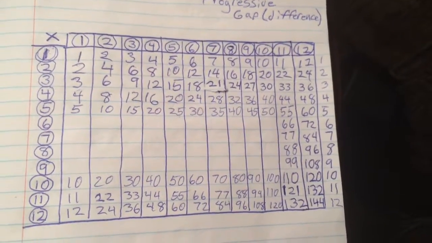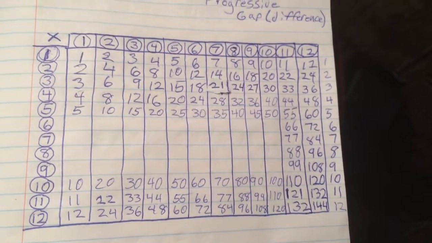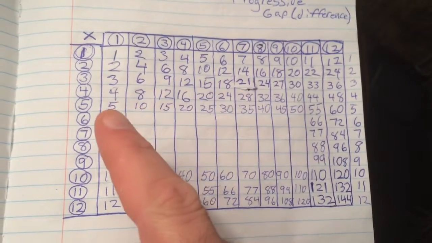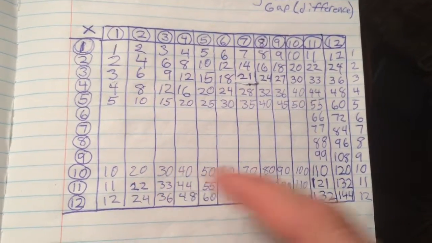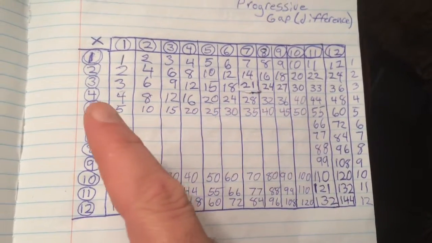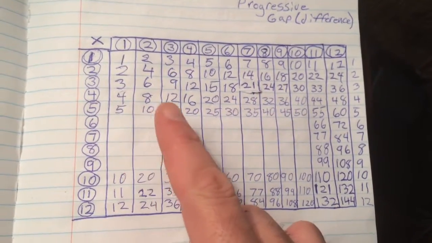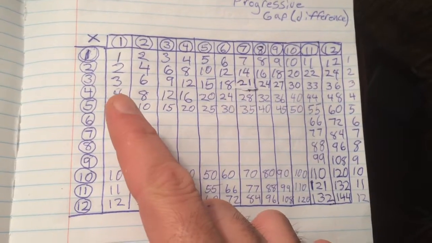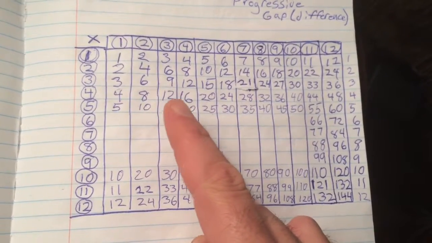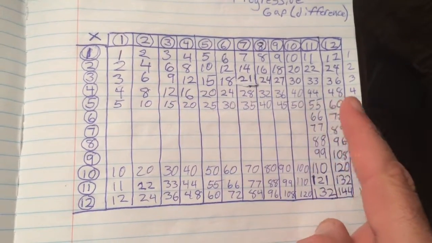Okay, so you can see that I took the liberty to do not just the 5s, the easy ones, 10s and 11s, but I also did 4s, which might be pretty easy. Remember, you could just add 4 each time and just go 4 plus 4 is 8, 8 plus 4 is 12, 12 plus 4 is 16, and just keep going and you should be able to get it.